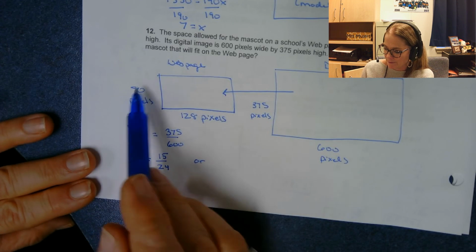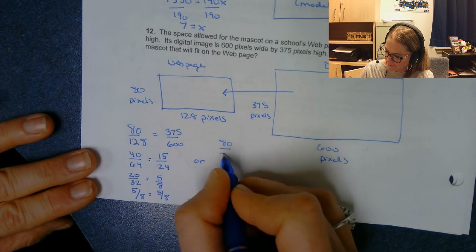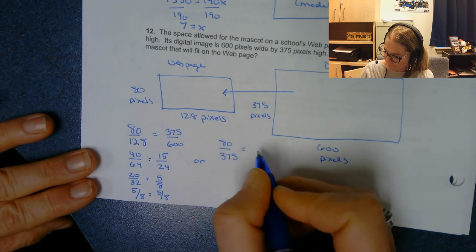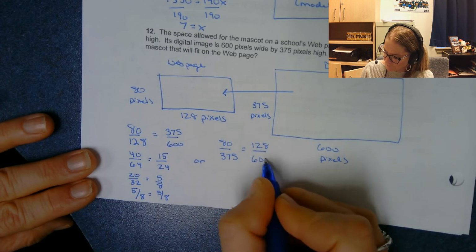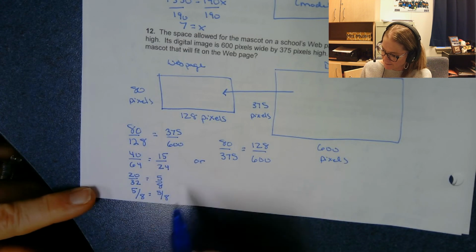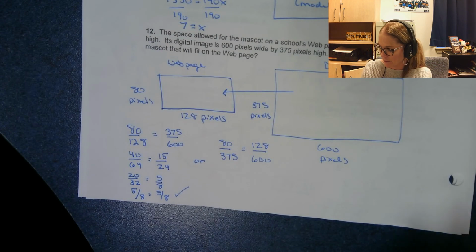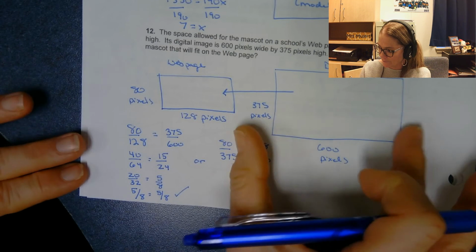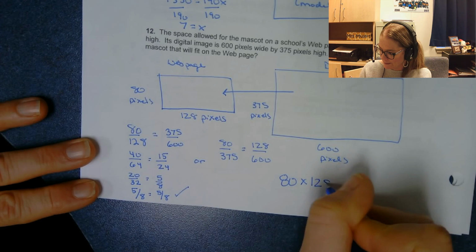Typically you go image to image, but you can proportionalize within the image. So if I had done 80 is to 375 as 128 is to 600, that would have worked also. You would have been able to proportionalize this the same too. But this is easy. So check, it's going to fit perfectly. It's just going to scale down, and the largest image that will fit, as we shrink it down, it'll fit the web page perfectly. So 80 by 128 pixels.